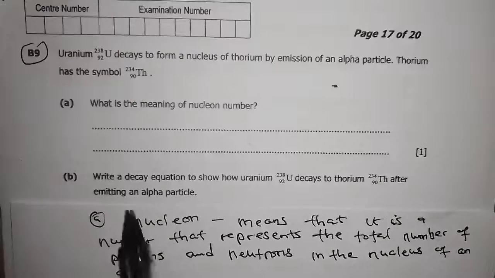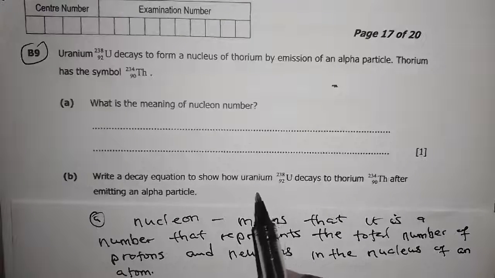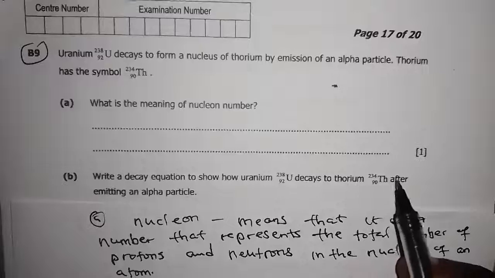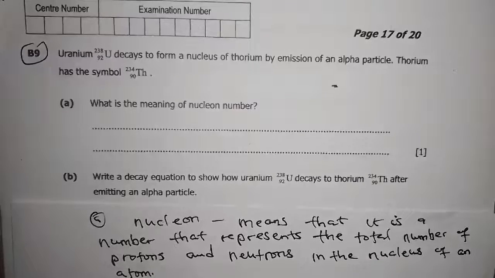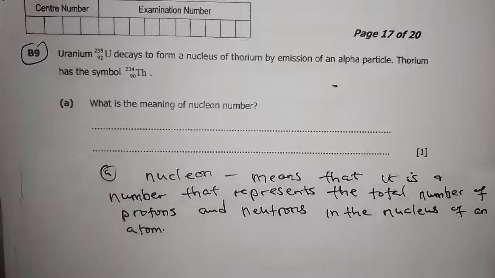And then now B: write a decay equation to show how uranium-238-92 decays to thorium-234-90Th after emitting an alpha particle. Okay, so now we are writing.